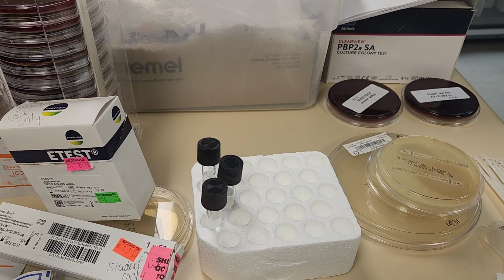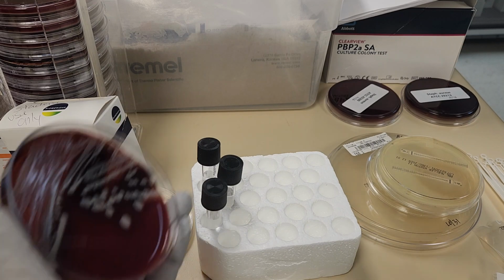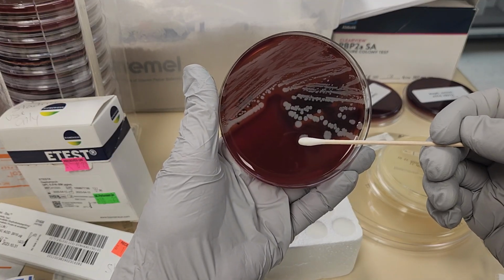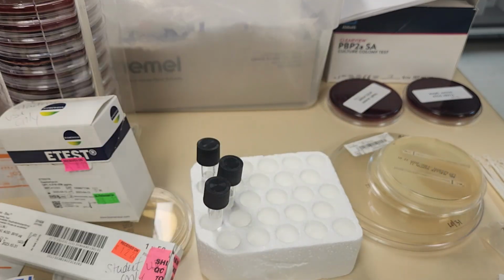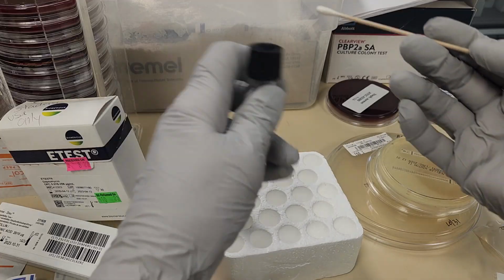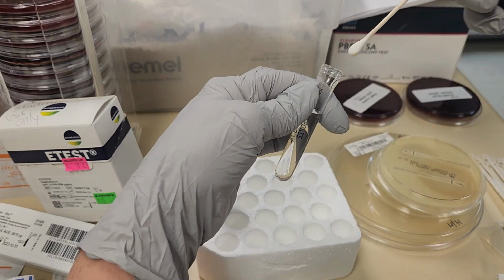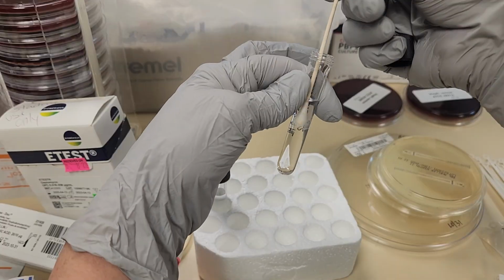Okay. So we're going to start. We're going to use sterile saline, and I'm going to start with an organism that is a known Staph aureus, and I'm going to inoculate a tube of sterile saline.